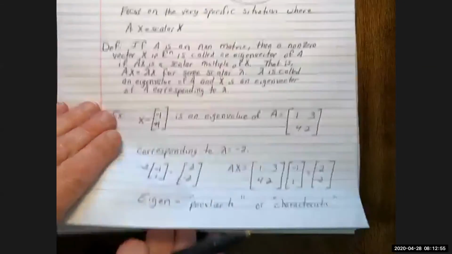Okay, let's develop a way to find eigenvalues first, and then we'll work on the eigenvectors.